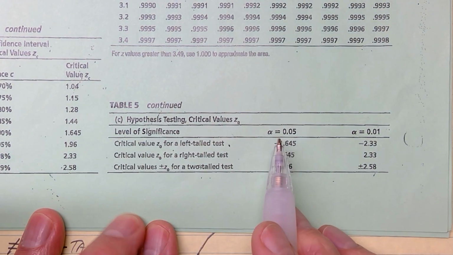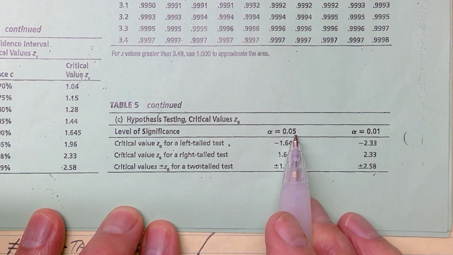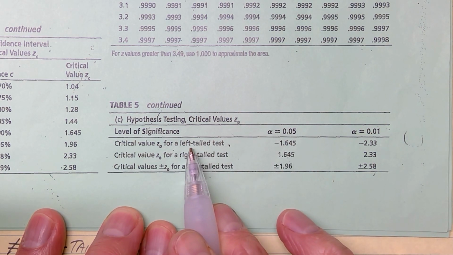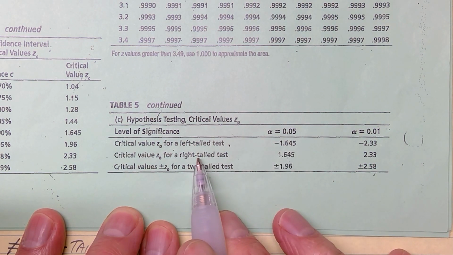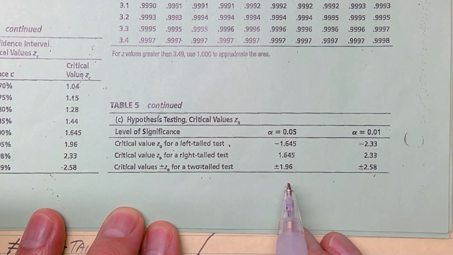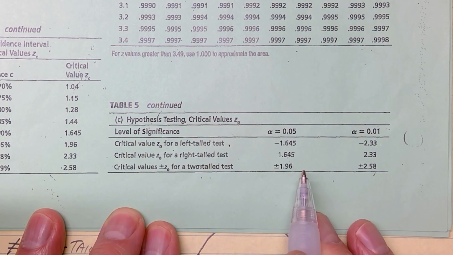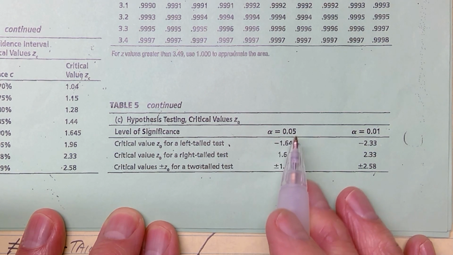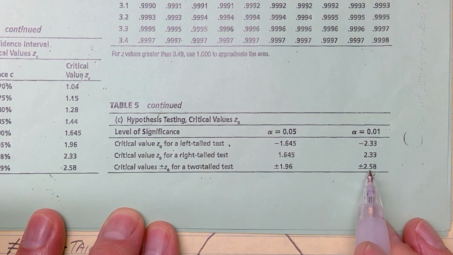All right, another way to do it is maybe you have this handy table right here where it tells you if you have a level of significance, alpha, of 5%, and you're doing a left-tailed test, they're going to tell you to start shading 1.645 steps to the left. Here's a right-tailed test. Here's a two-tailed test. I'll show you those in just a second. So there's another way. If you have this handy-dandy chart, you have the 5% places to start shading, and you have the 1% places to start shading.